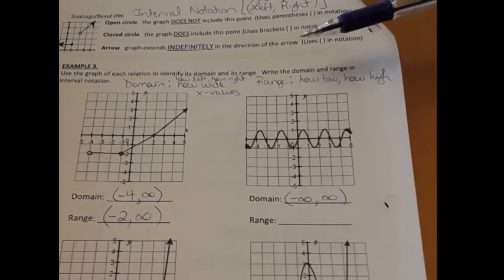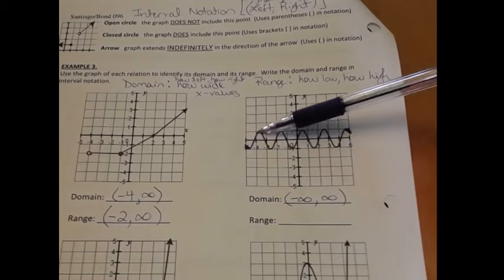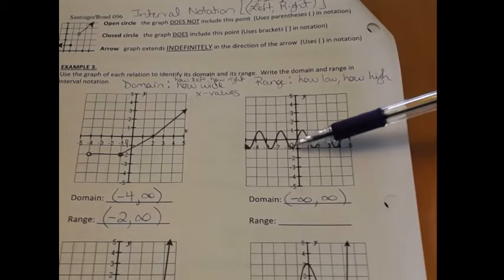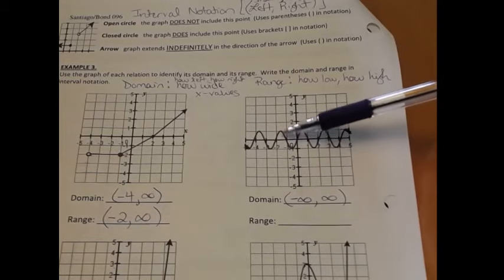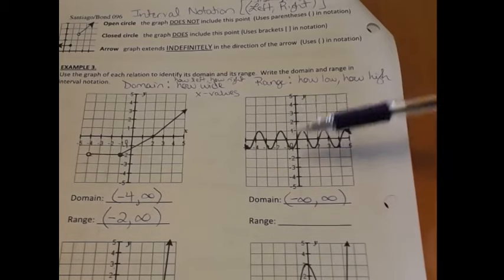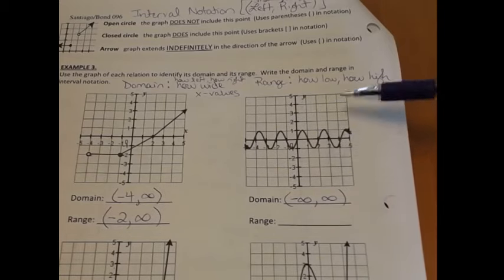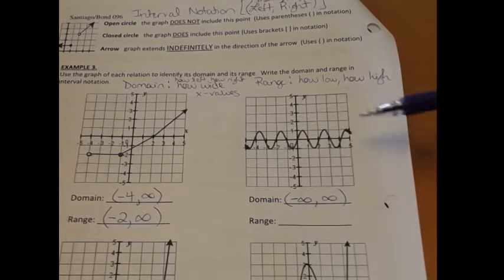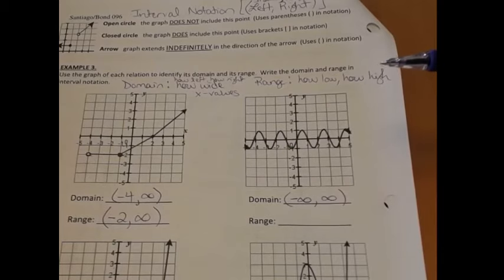Next, we want to discuss the range. Remember that range is how low, how high. So what I would urge you to do is follow this particular relation, which, by the way, is this a function or not? If you drew a vertical line anywhere through this relation, you would see that that vertical line hits it at most one time. So yes, this is a function.